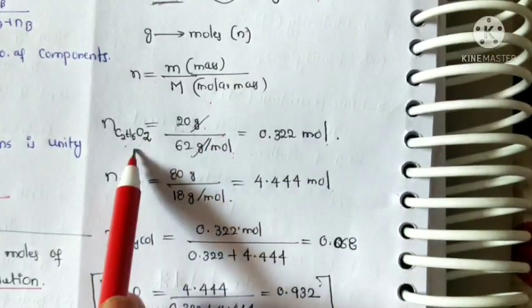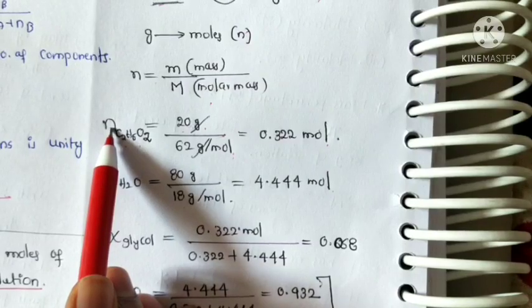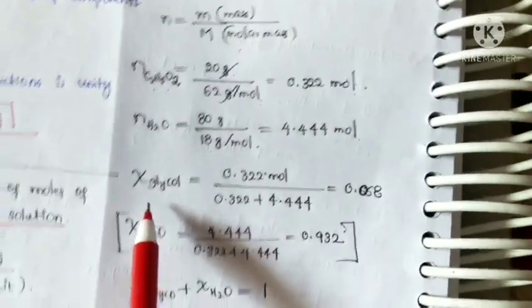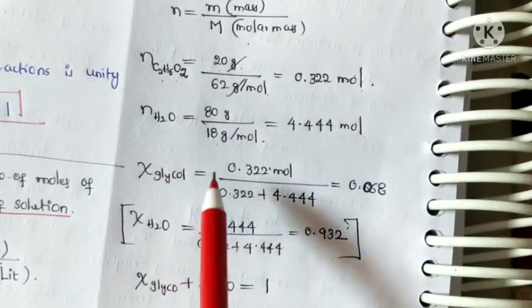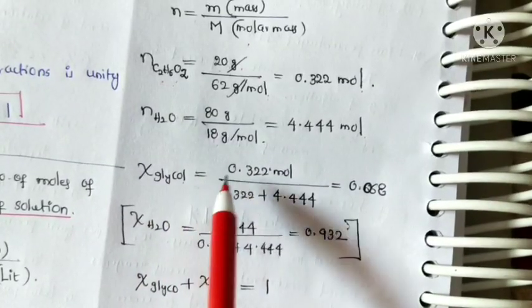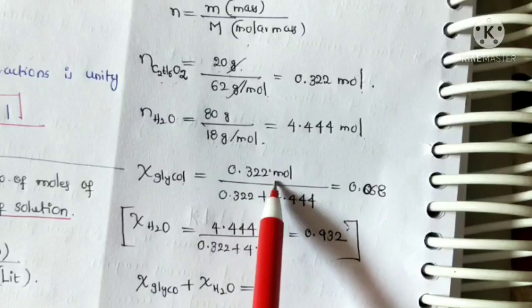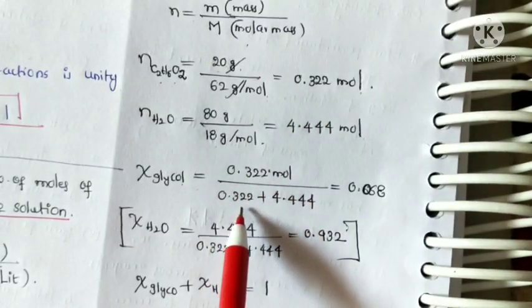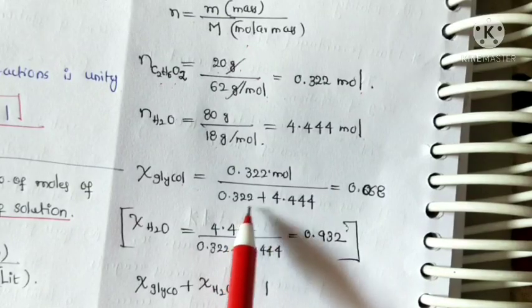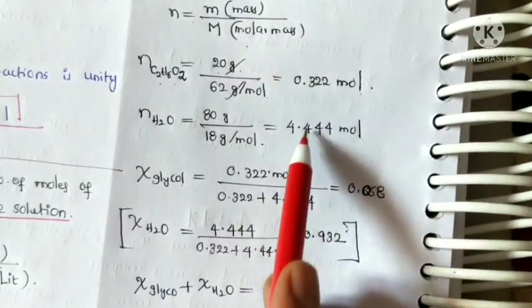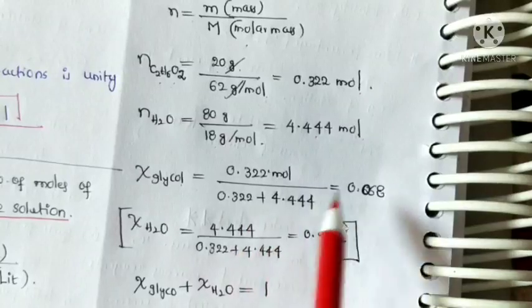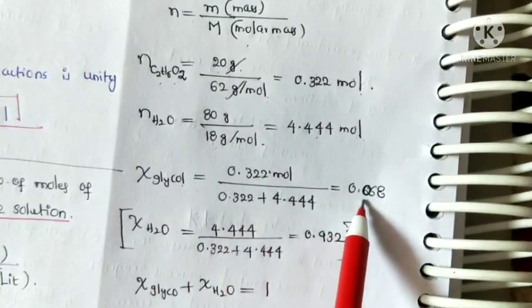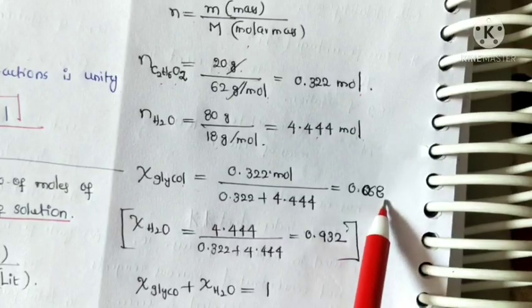Now ethylene glycol moles obtained, water moles obtained. So now the mole fraction of ethylene glycol equals the number of moles of ethylene glycol divided by the total number of moles of solution, that is, both added. How much did we obtain? Mole fraction of ethylene glycol is 0.068.